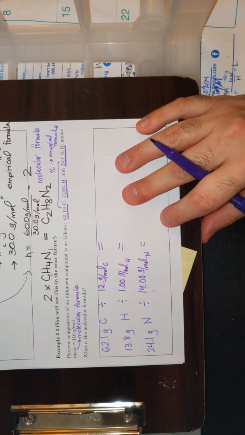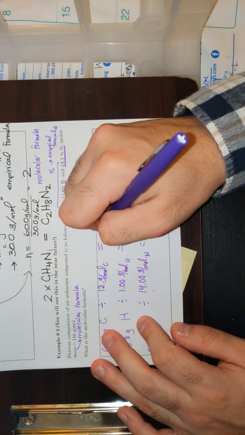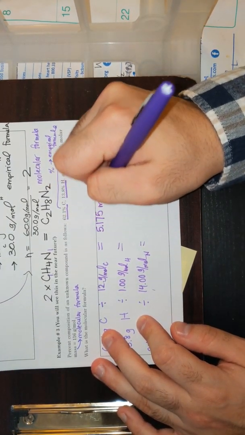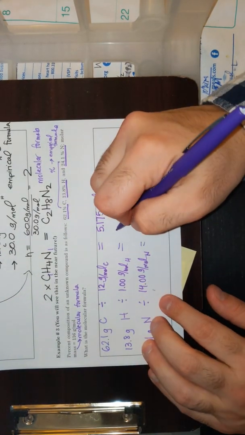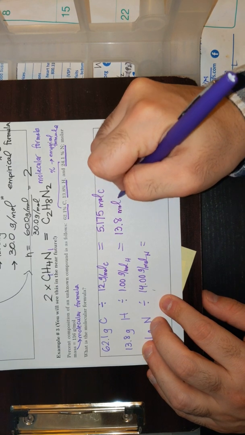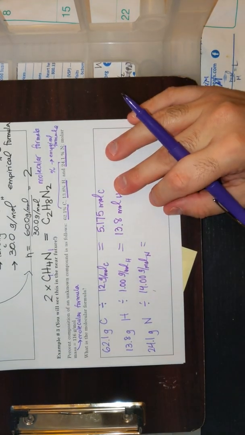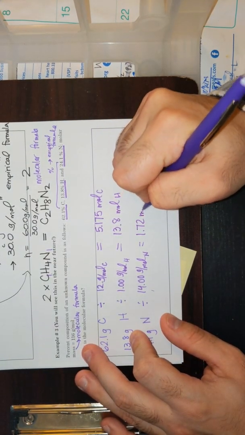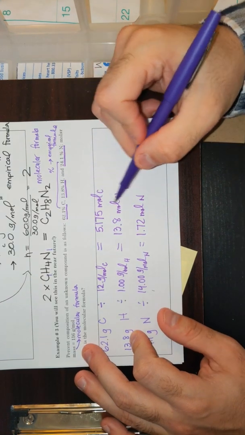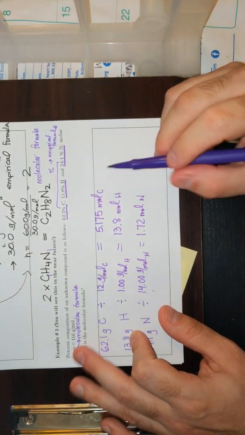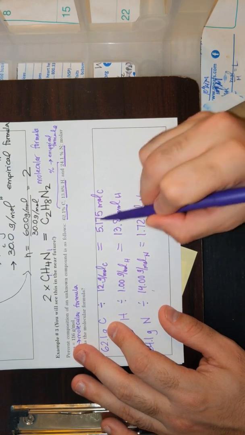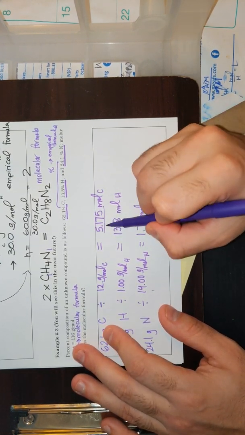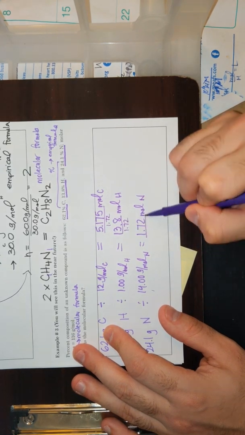If I do this on a calculator, 62.1 divided by 12, I get 5.175 moles of carbon. If I do 13.8 divided by 1, I get 13.8 moles of hydrogen. If I do 24.1 divided by 14, I get 1.72 moles of nitrogen. And then I have to divide each of these by the smallest moles. That's the third step. The smallest moles given to me that I calculated is 1.72. So I divide each by 1.72.